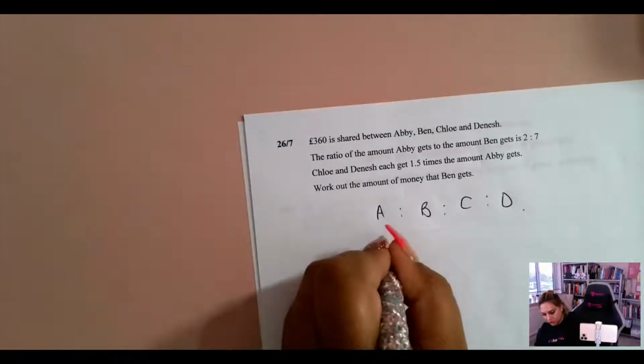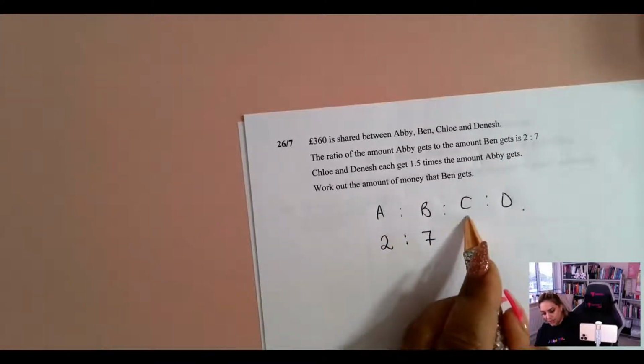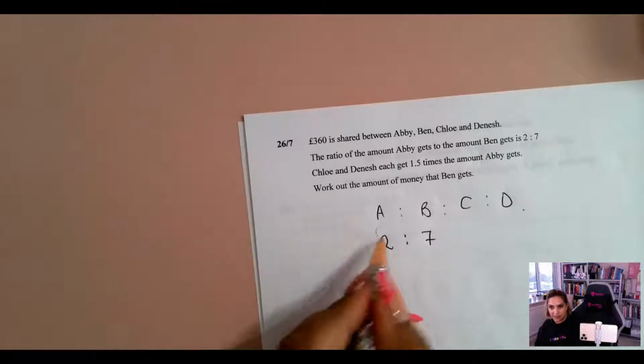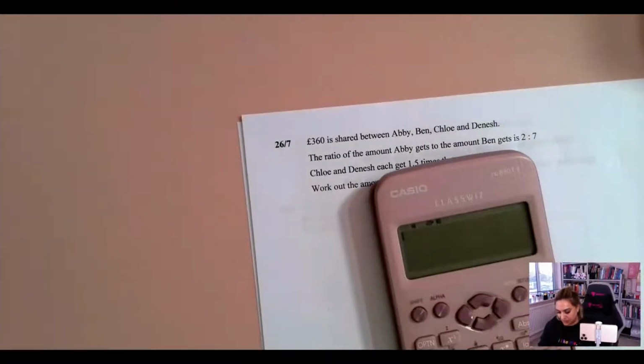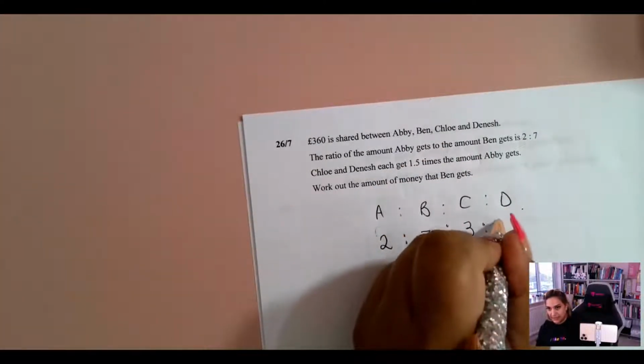We've got 2 to 7. We know that Chloe and Dinesh get 1.5 times the amount of Abby. So we're going to do 2 times 1.5, and we get 3. So we know this must be 3 and 3.